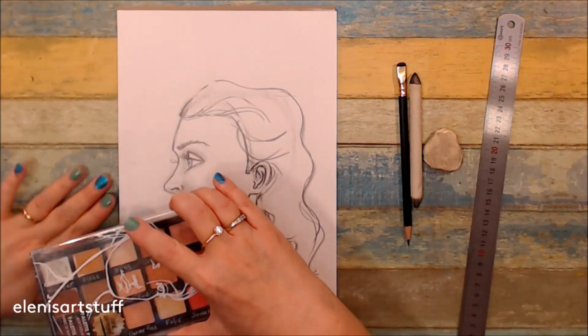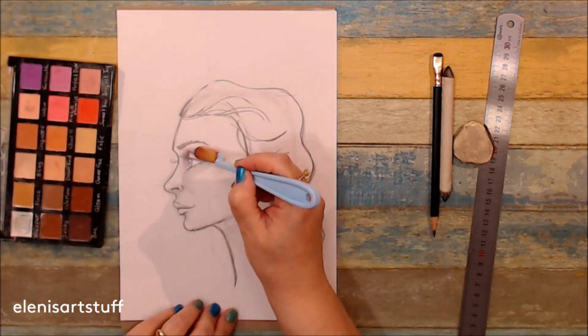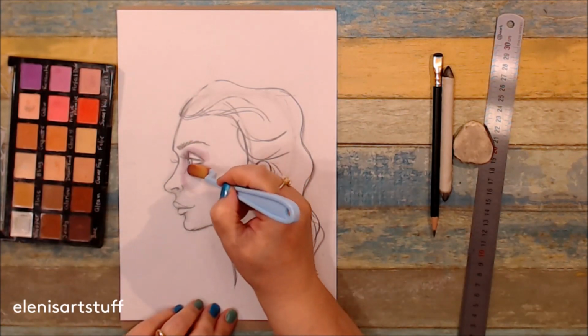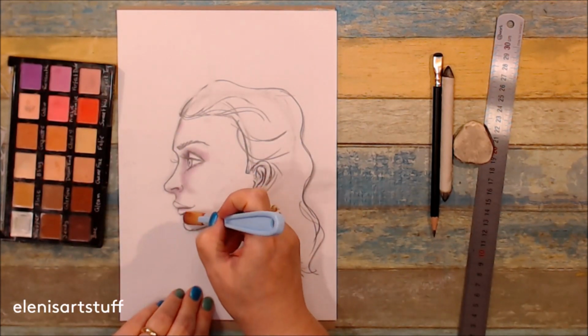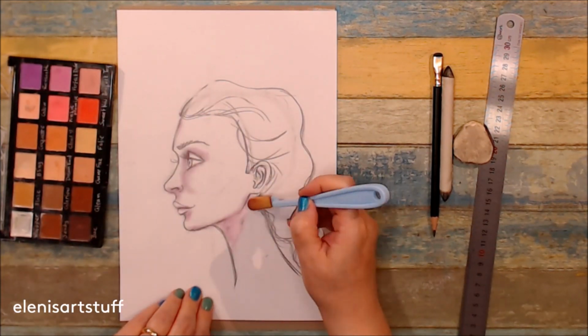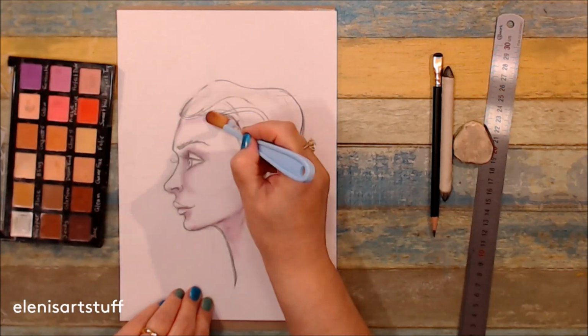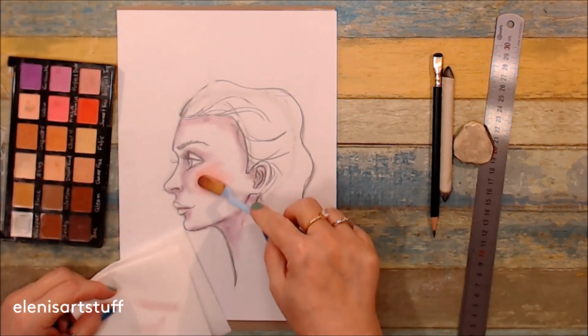And here I'm going to show you where I put the shading. Around the eye and in front of the cheek, like this. Under the nose, in between the lips and under the mouth, under the chin and the jawline, in the ear and around the hairline.